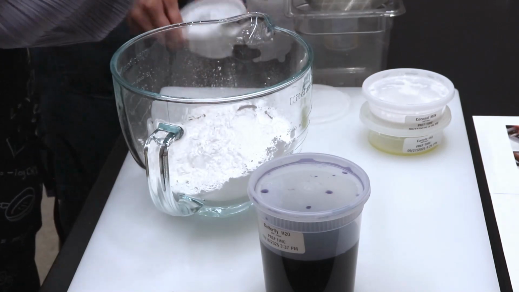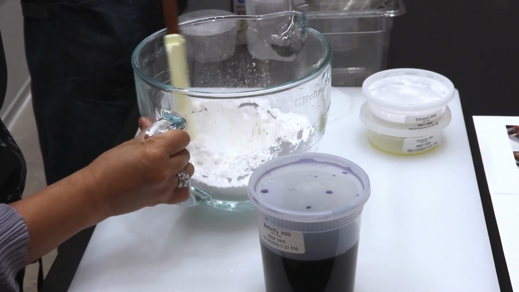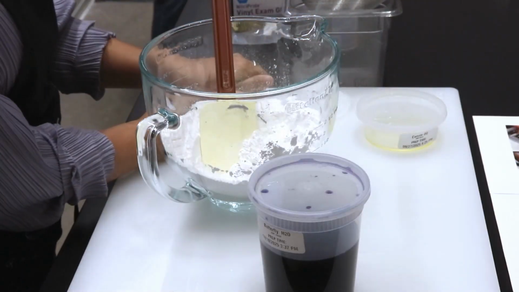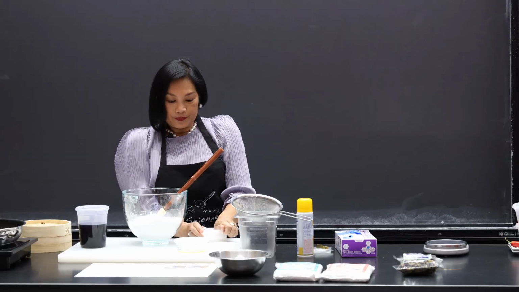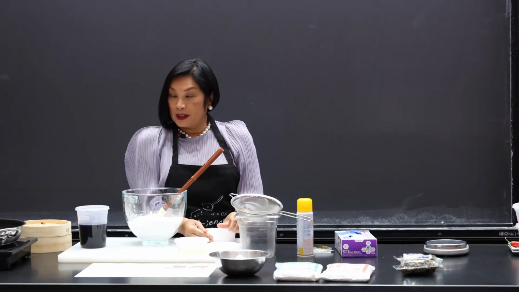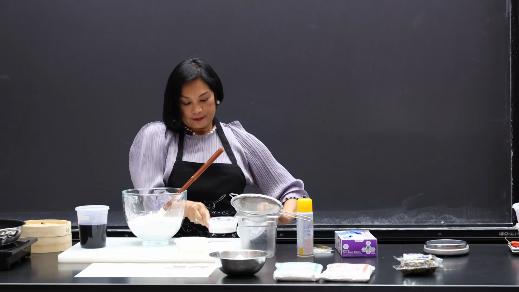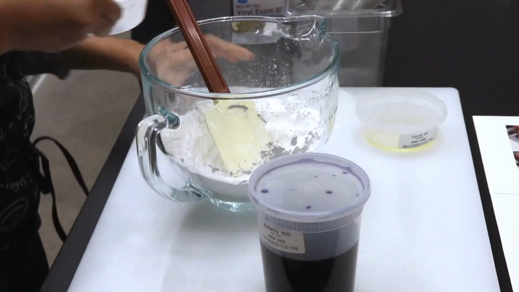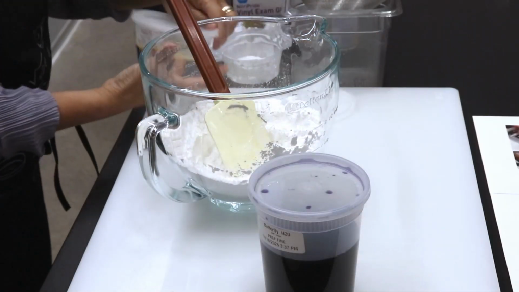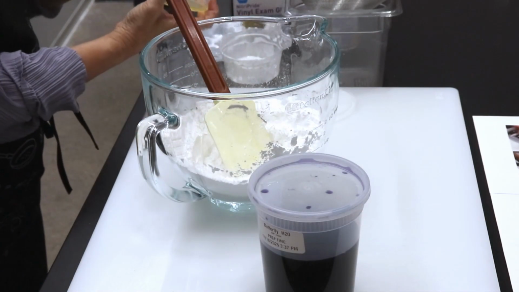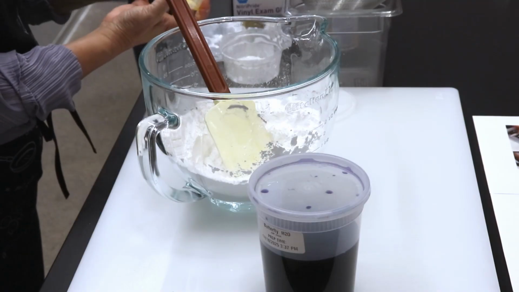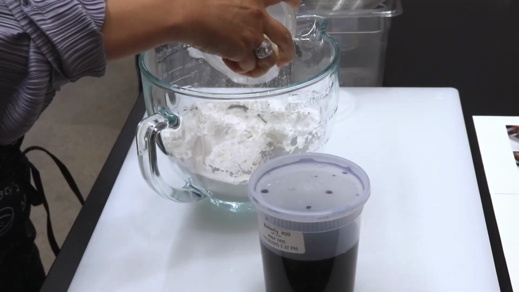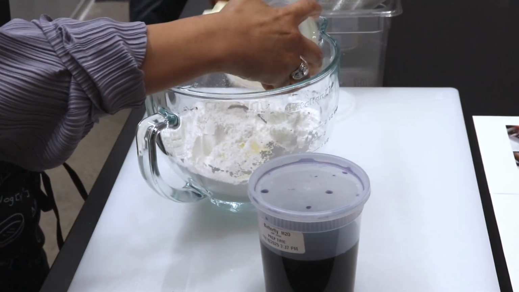So then I mix everything together. Once the dry ingredients mix well together, we need fat. So we need coconut milk. Just add it in. And a little bit of oil. And maybe Dr. David can tell you why this is working, not me.